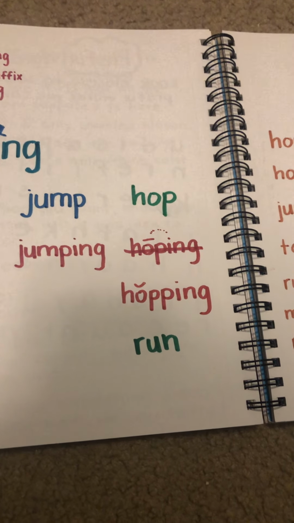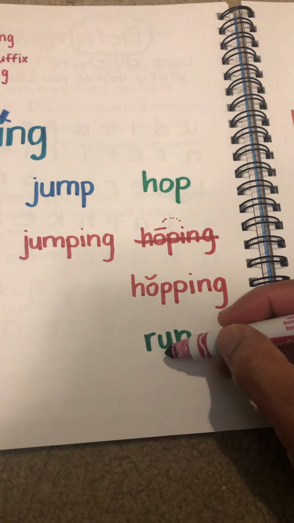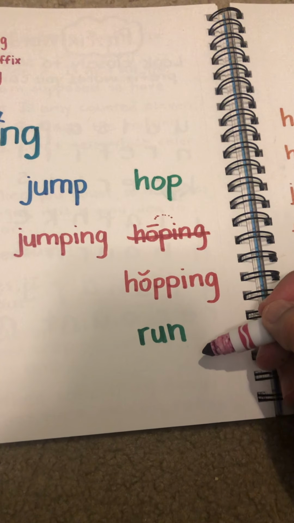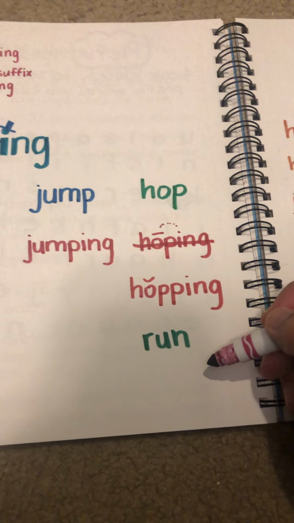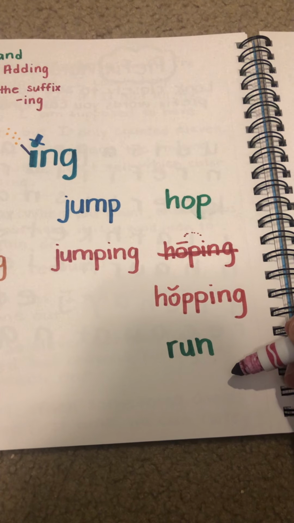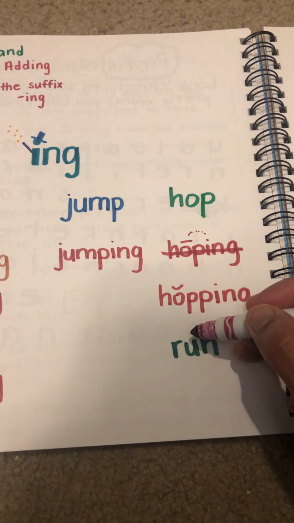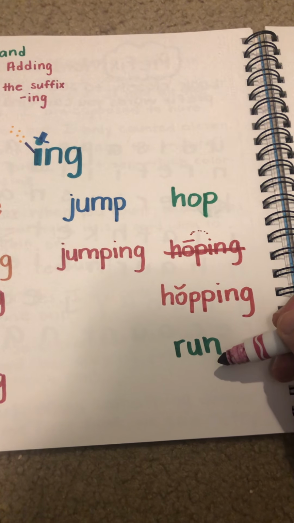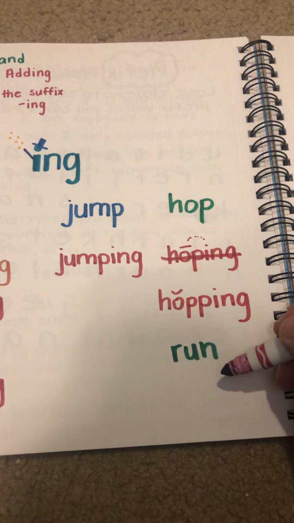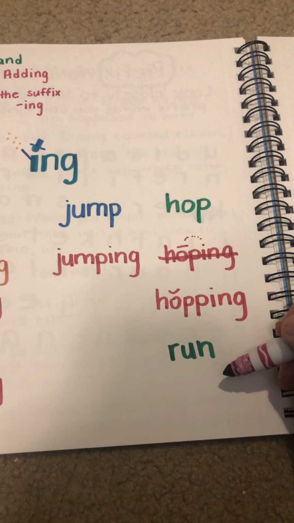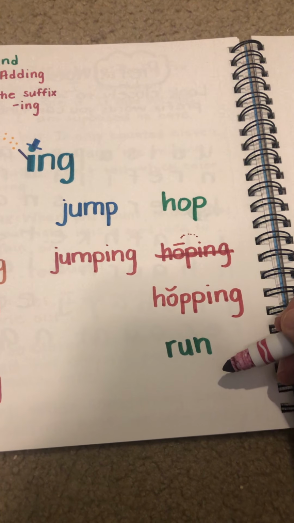But if I added ing to my run, what would be the problem? You got it. Those magic sparks would land on my letter U, and my word would become ruining, I guess? I'm ruining outside? That doesn't make sense.